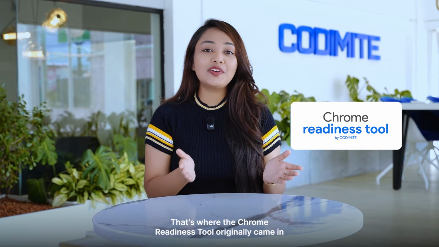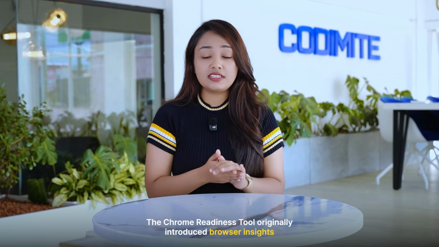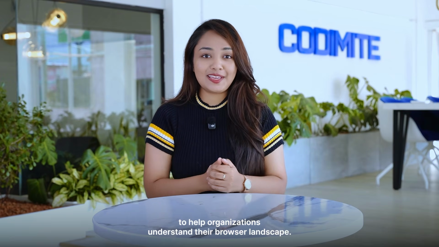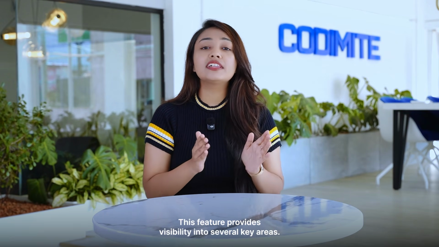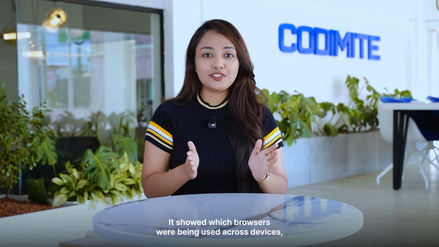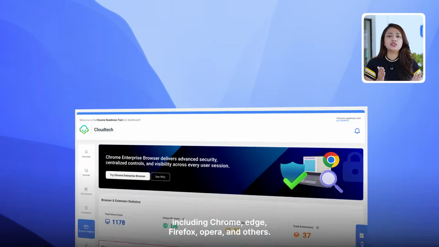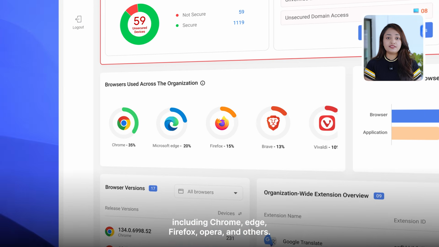That's where the Chrome Readiness Tool originally came in. The Chrome Readiness Tool originally introduced browser insights to help organizations understand their browser landscape. This feature provided visibility into several key areas. It showed which browsers were being used across devices, including Chrome, Edge, Firefox, Opera, and others.